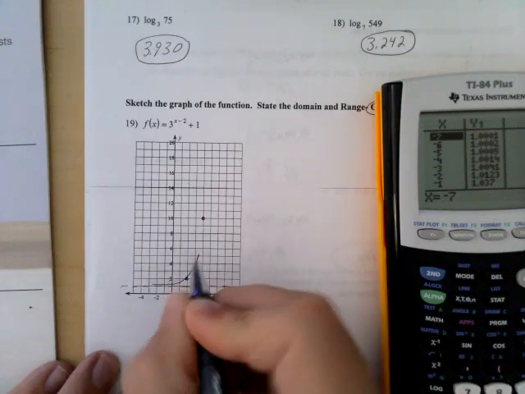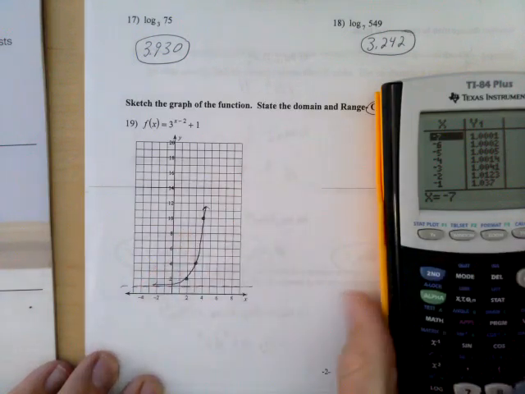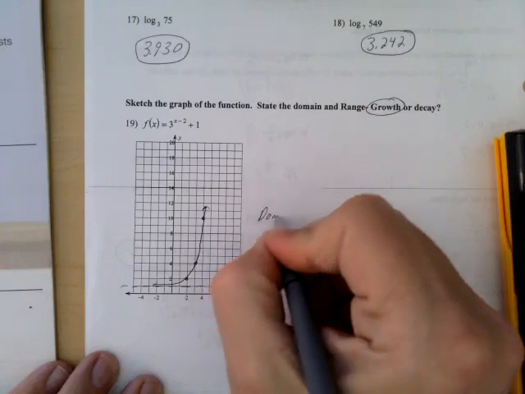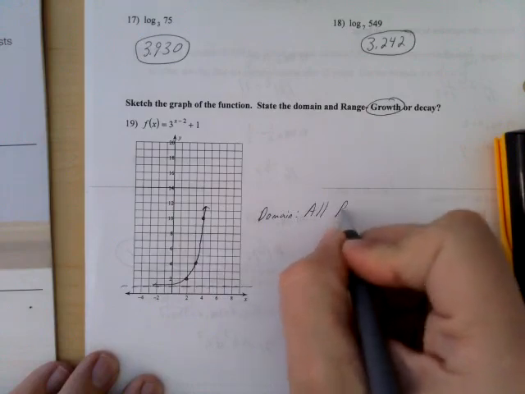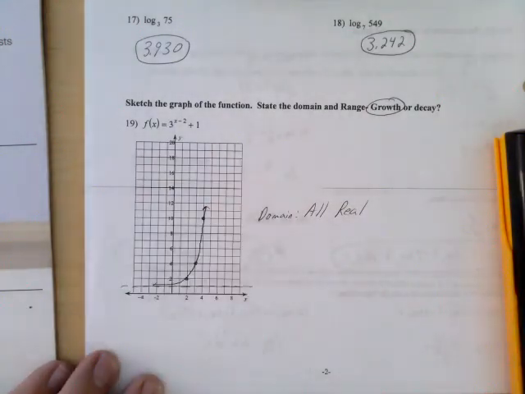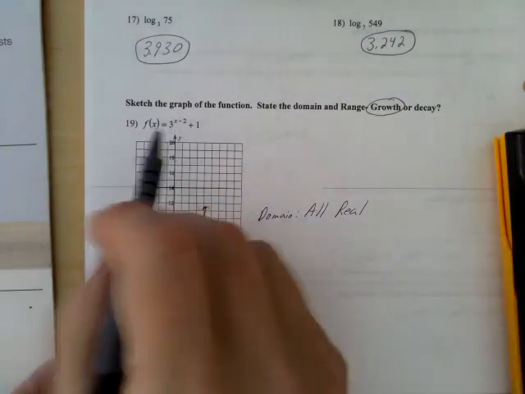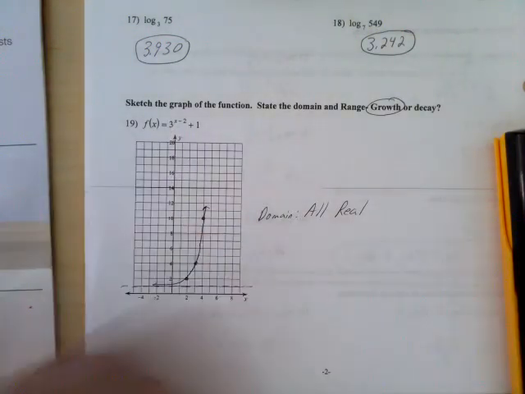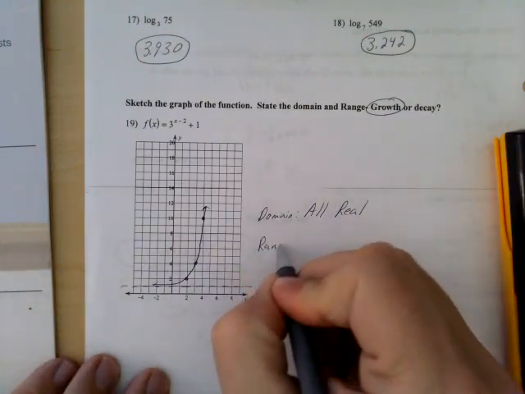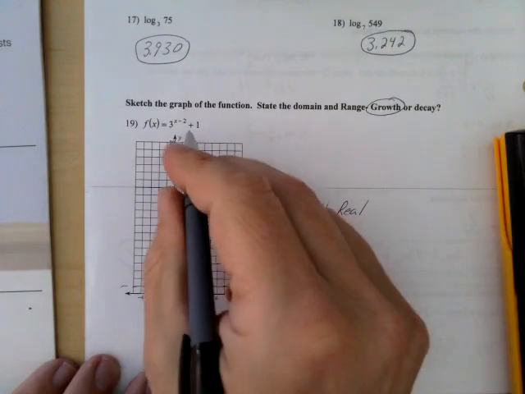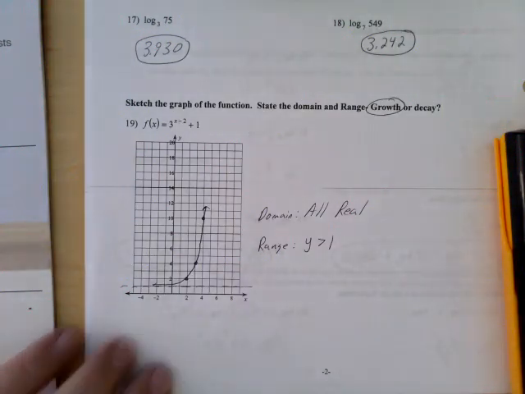Okay, stay above the dotted line. And then just realize your domain, we said this when we went over this in our notes, is all reals. Okay, you can raise a base to any number, decimals, fractions, negatives, doesn't matter. So every number you can replace the input with. But as far as your outcomes, your range, since we shifted up one, its y values have to be greater than 1, not equal to 1.